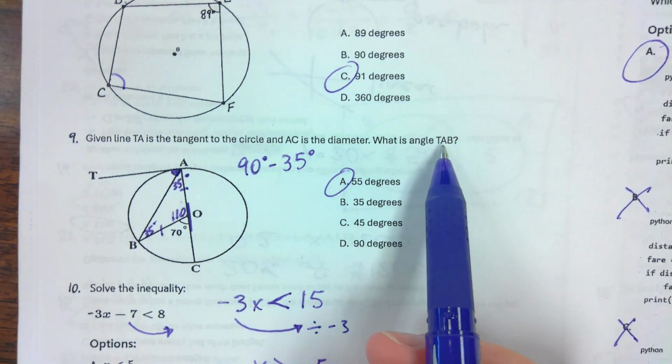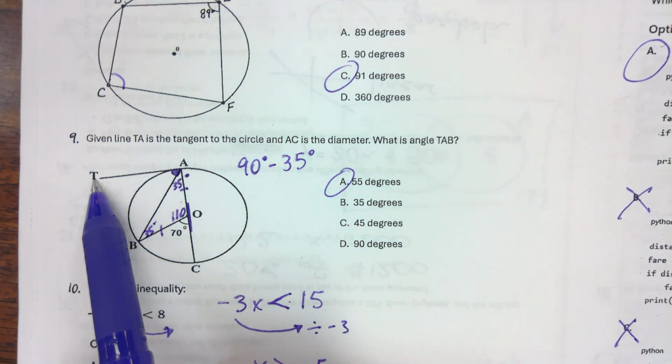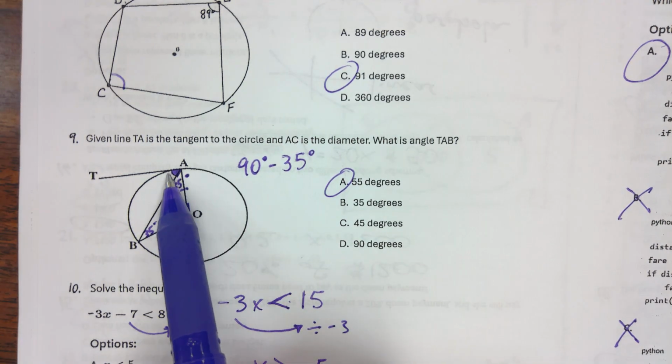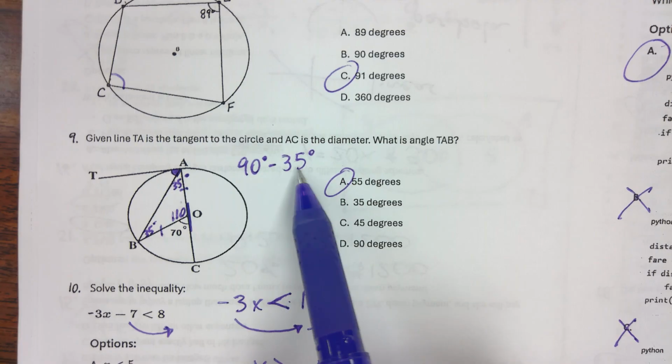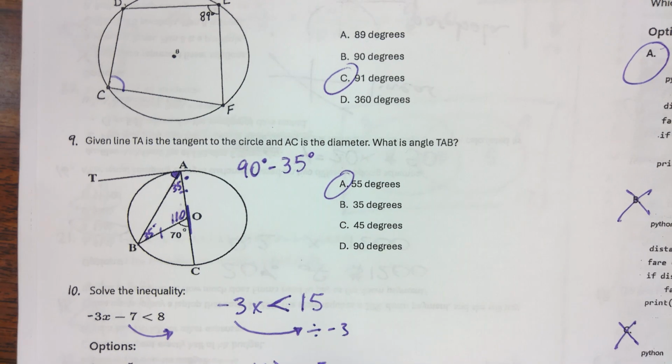So when they ask angle TAB, they're asking for this outside angle. And then 90 minus 35, you get the 55 degrees.